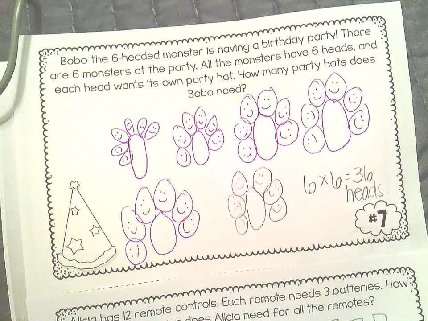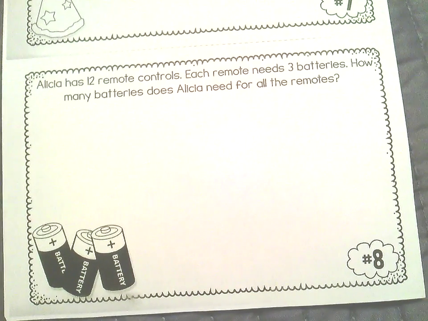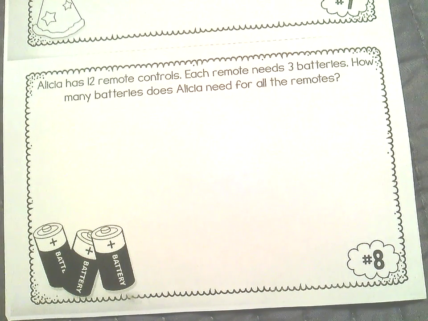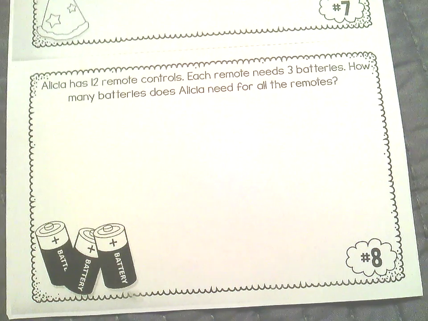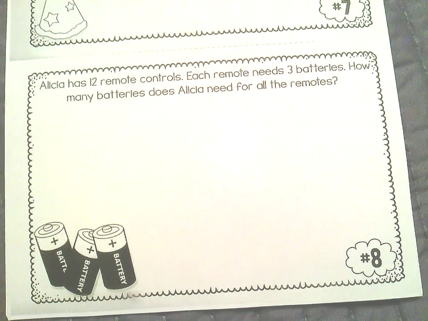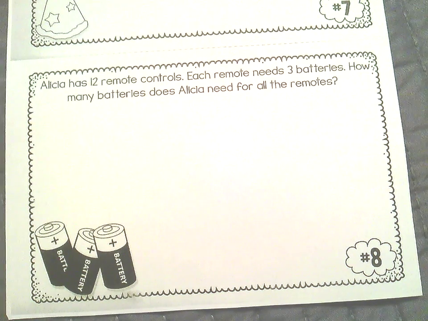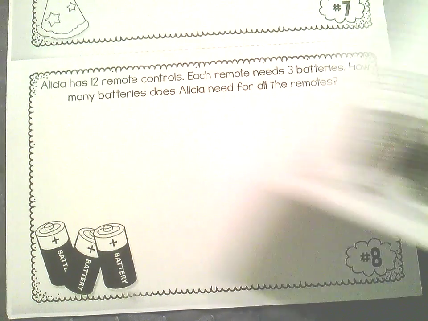All right, my next one that I have here is number 8. And it says, Alicia has 12 remote controls. Each remote needs 3 batteries. How many batteries does Alicia need for all the remotes? So, again, we're going to draw our pictures and then write our multiplication problem.